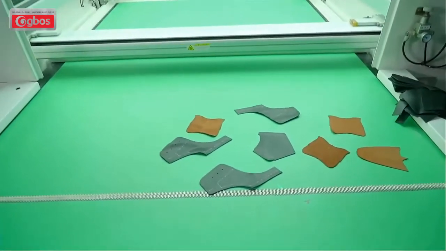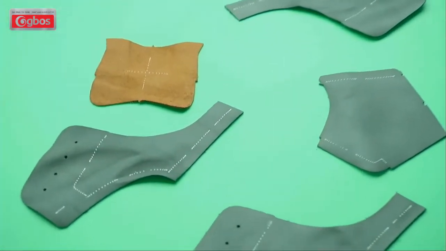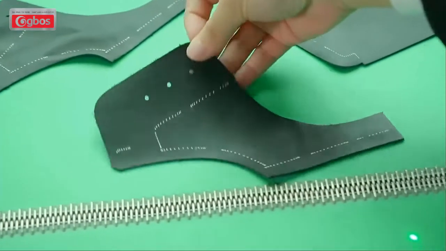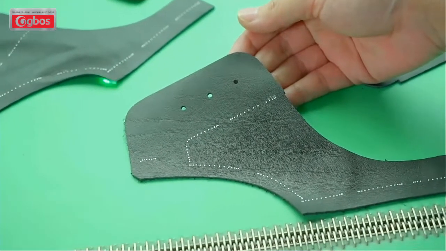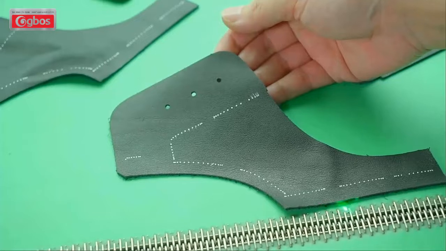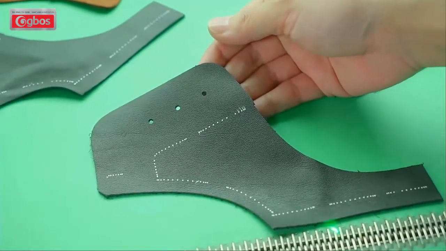So let's have a look at the ink marking quality. Just now, the red line is for the component, and this is the stitching line already set in the software.